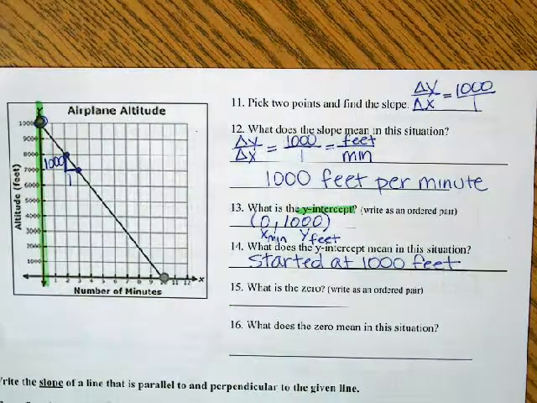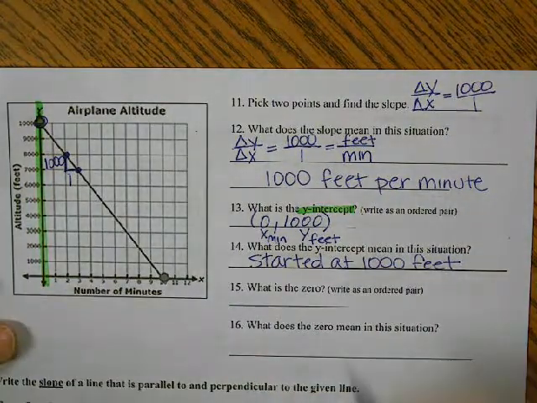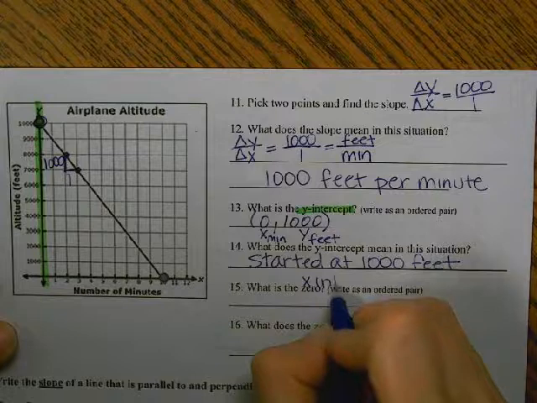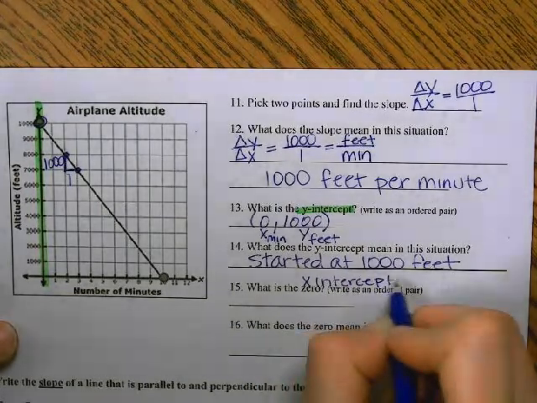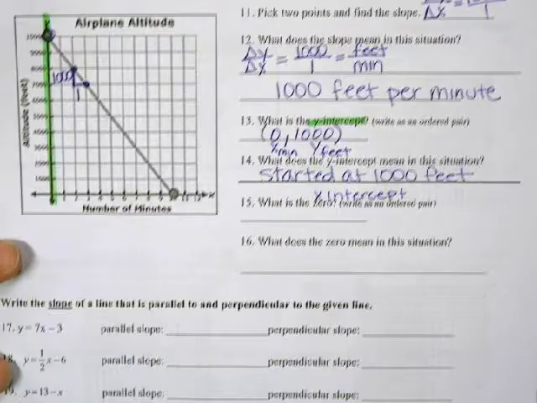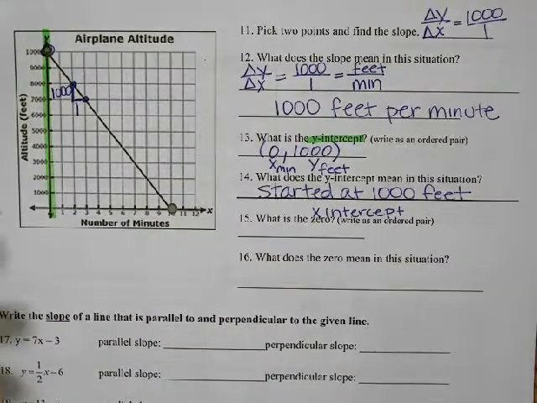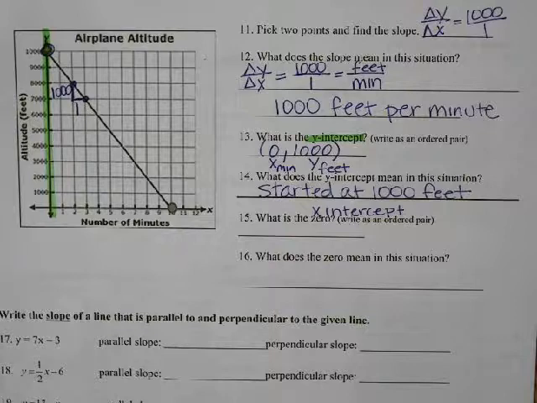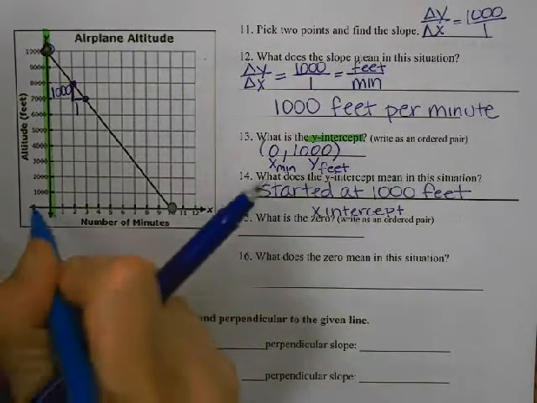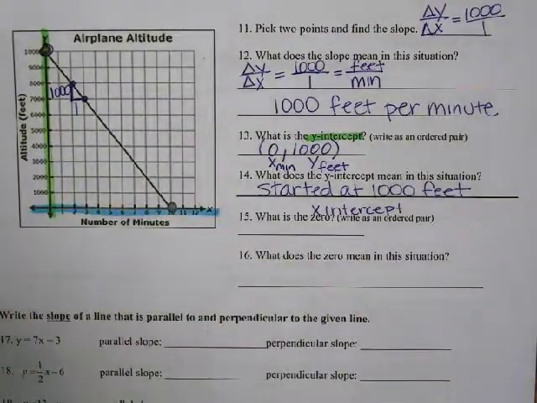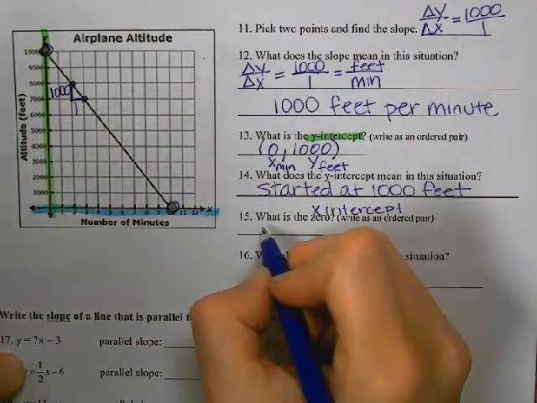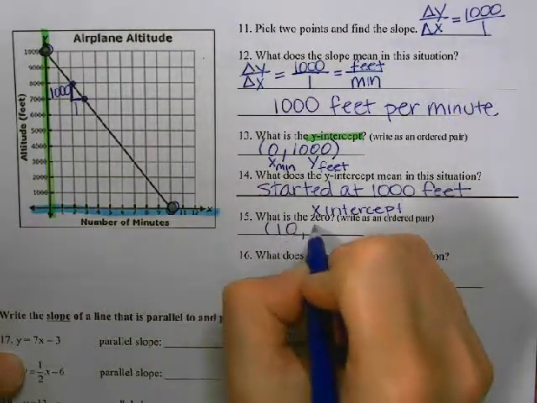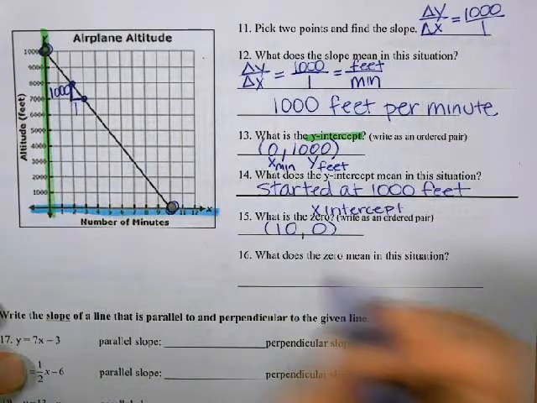Okay? Alright. What is the 0? Remember, 0 means x-intercept. We're trying to get that word into your head before we move on to quadratics, because they use that word all the time in quadratics. So the 0 means we're talking about the x-axis. So where does it touch the x-axis at? Touches it at 10. So this means 10 on the x spot, 0 on the y spot.